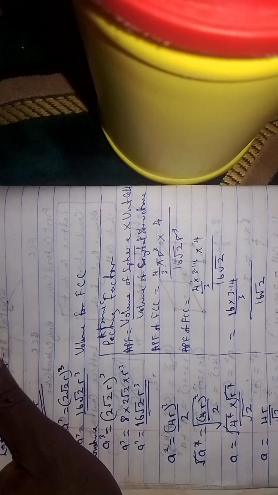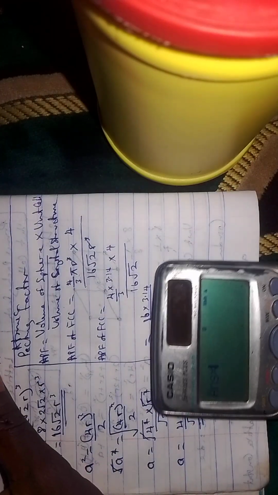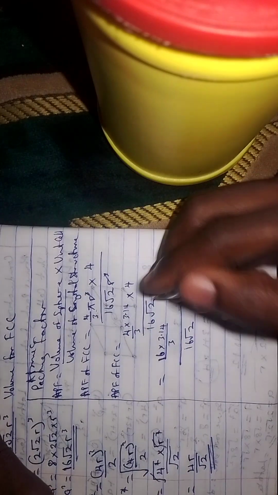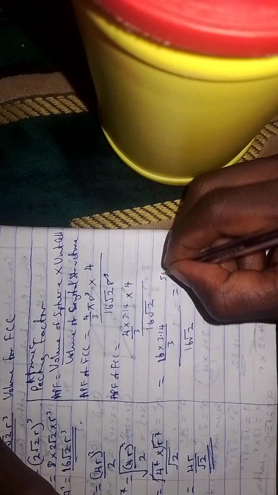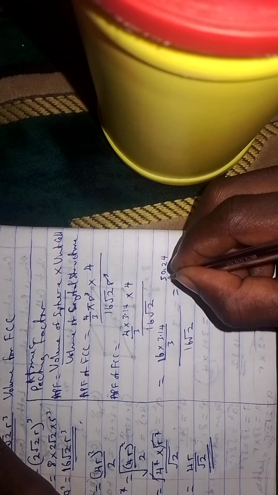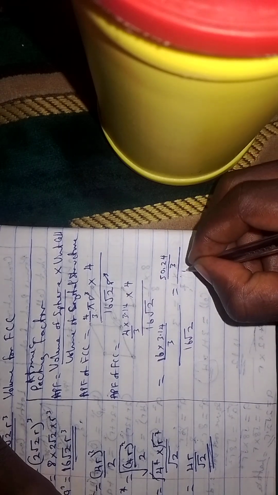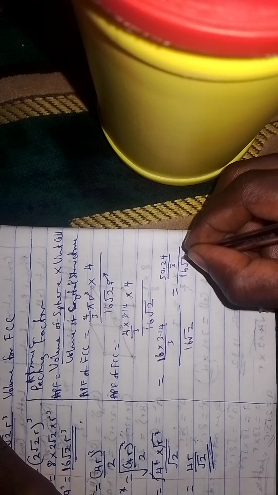Now let's make use of our calculator. 16 times 3.14 gives us 50.24. So we have 50.24 over 3, all over 16 square root 2.